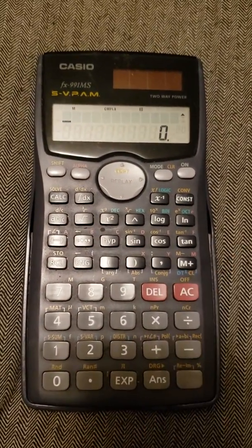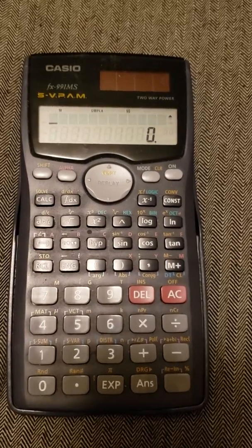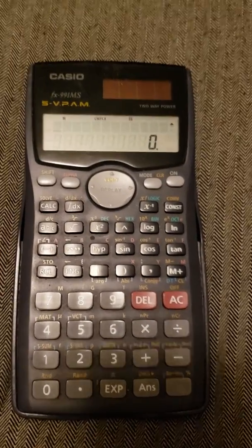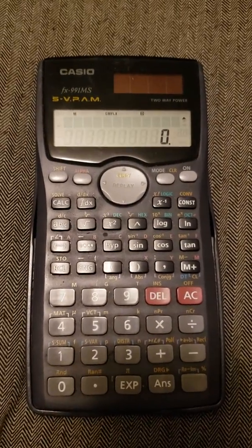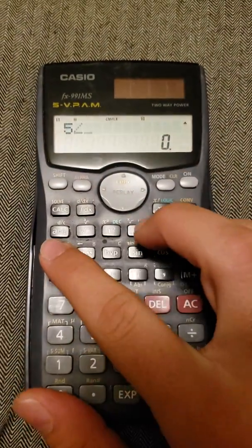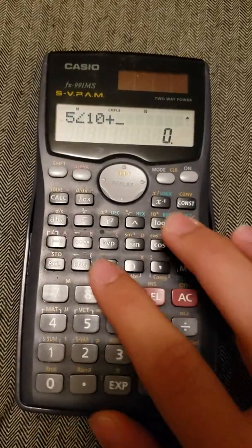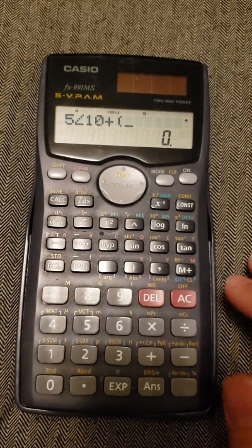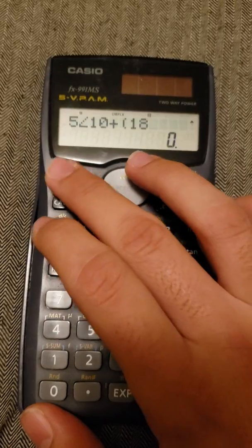Now, let's say you have something more complicated to do. You have some angles with some A plus BI form that you need to put together. So let's do it. For example, you have A angle, I don't know, 10 plus, and then let's say you have a parallel thingy. So you're going to have 18 I.